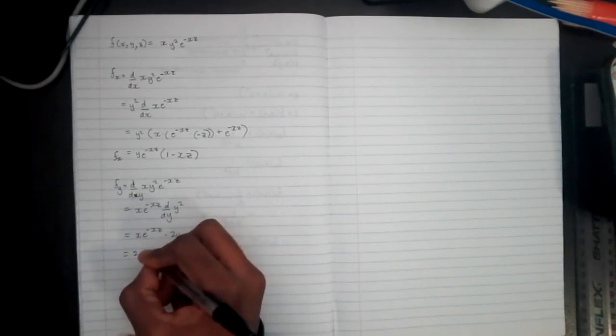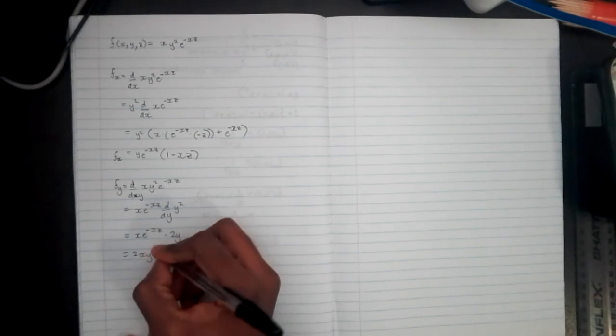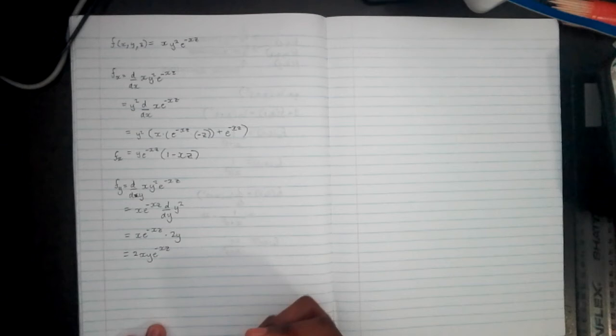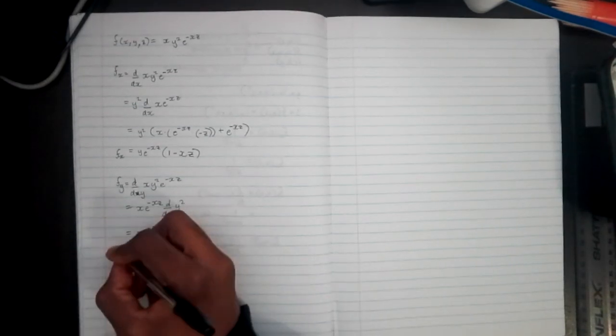Final answer would just be 2xy e to the minus xz. That's the partial derivative for f y.